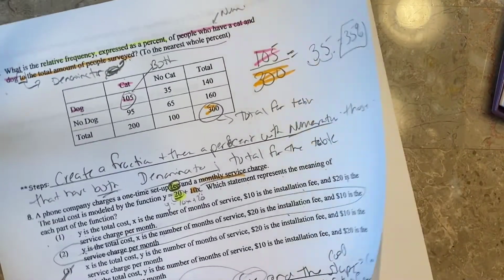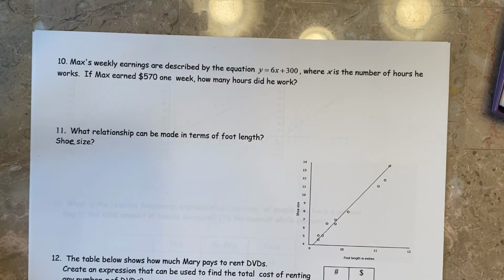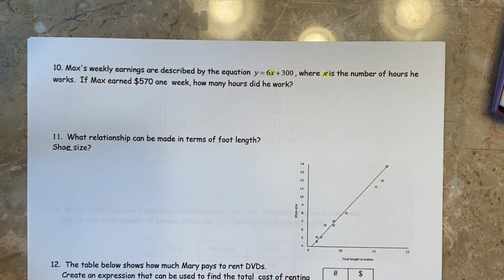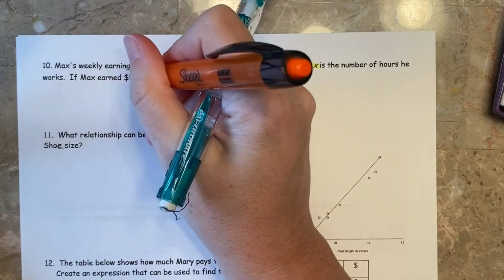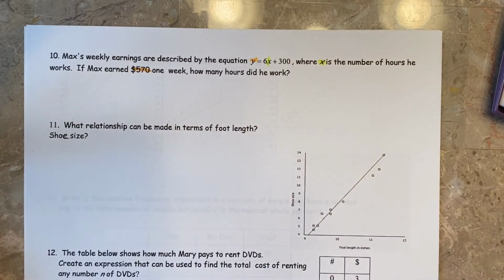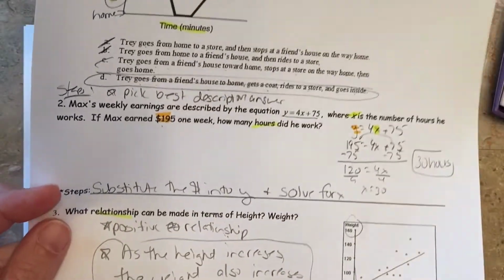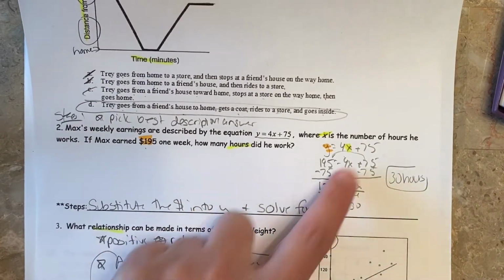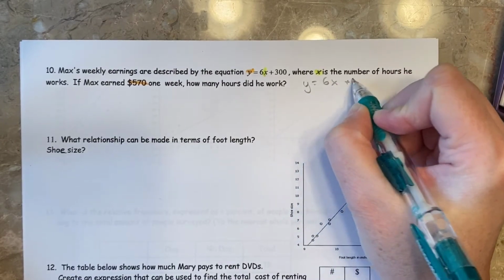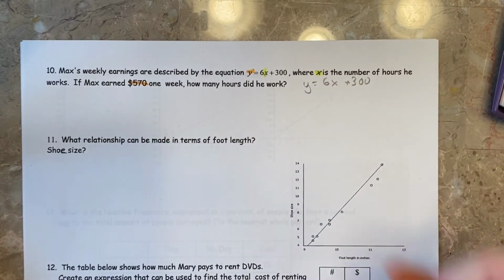All right, next page. Max's weekly earnings are described by the equation, x is the number of hours. So again, we are solving for the number of hours. And this is how much he makes in 1 week. Remember, if you ever get stuck on the Now You Tries, you just go back to where that specific question is in the notes. You read the notes, look at the equation, or look at the work, and it should help you. All right, so we know that we have to write the equation, and then we're going to plug in the information we know.